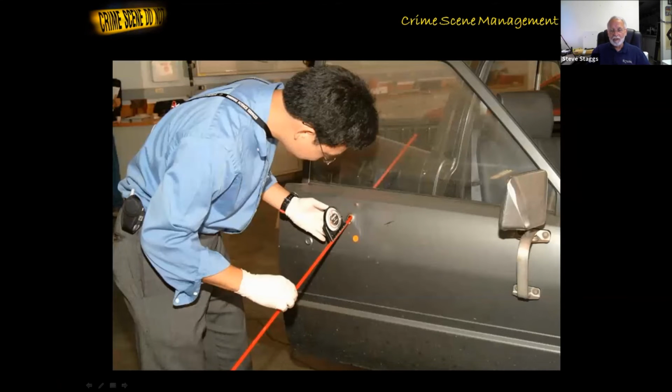As we have these rods, I mentioned we have to take measurements. So one thing we're going to do is measure the angle. This is called an angle finder, and it will give us the angle that this bullet path is showing. Another way you could do it is to use a protractor.